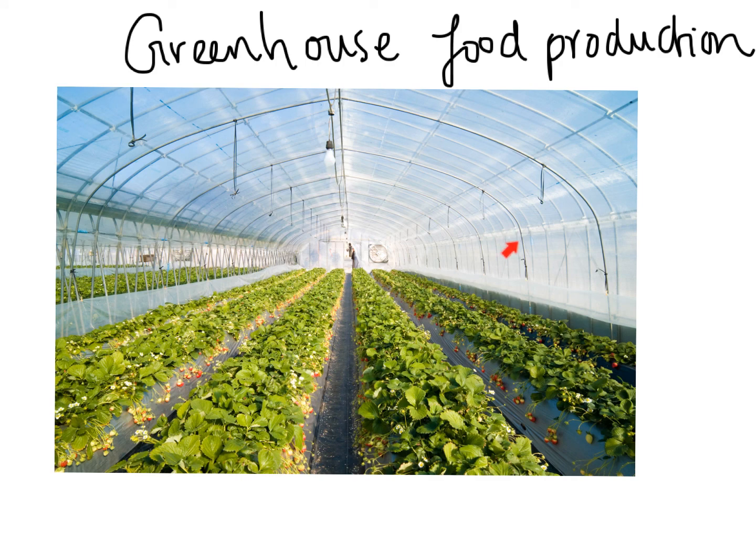All can be adjusted in here by the producers, the farmers, to maximize their profits in a way, and also to maximize the food production. So as you can imagine, these three factors are really controlled inside the greenhouse. Let's see how that is.